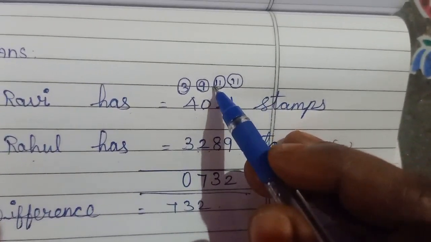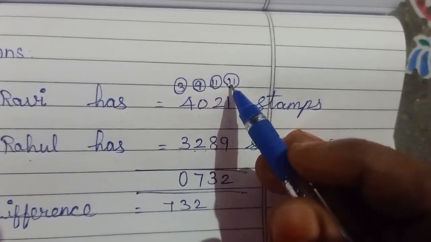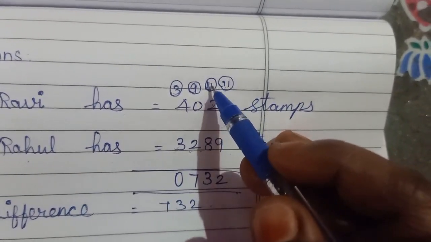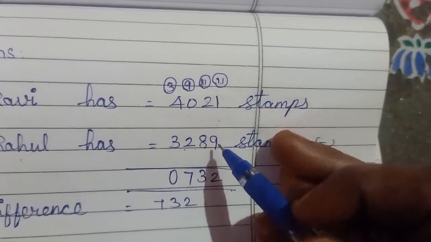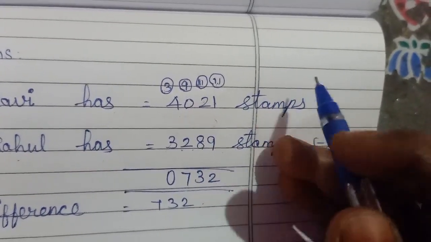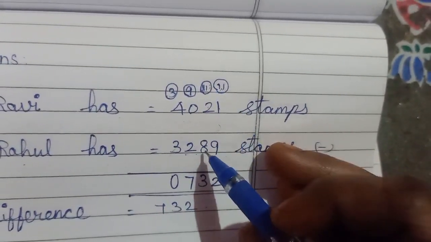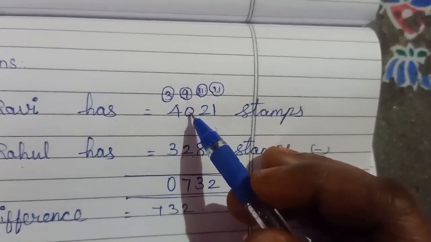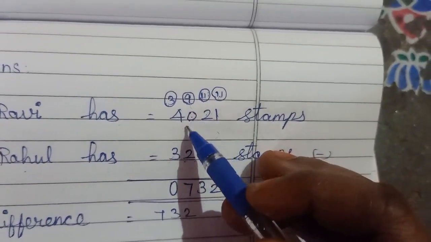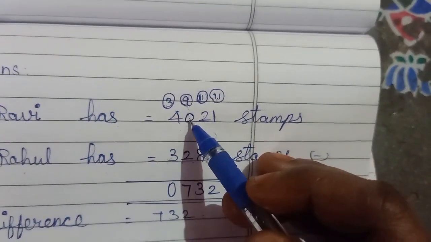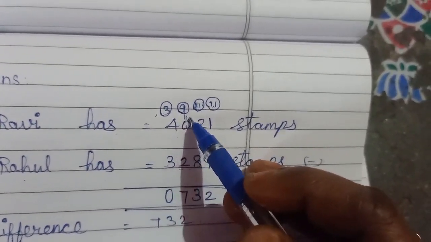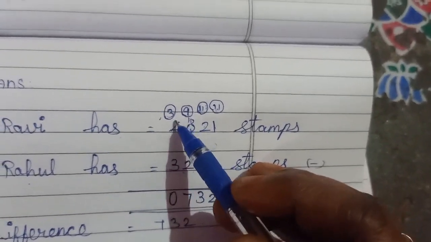So what do you do? Get the borrow from 2. Okay, from 2 we have to borrow one here. Then what will happen here? 11. Okay, here 1. Okay ma, so 11 minus 9 is 2 is the answer. Next 1 minus 8 is not possible. So what do you do? Get the borrow from the 0. We have to borrow from the 100 place. What do we have here? There is 0. Then what should we do? We have to borrow from the 1000 place. So if we take one from here to here, what will it become? 10. Okay ma?